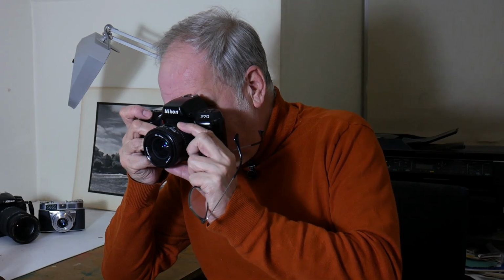There's a sort of DNA with Nikons, and you can definitely see that. The display is fantastic. I've got all the information I need. I've got the shutter speed, the f-stop, the metering mode, the focusing mode. It's all in my viewfinder. Ergonomically, it's really nice to use.